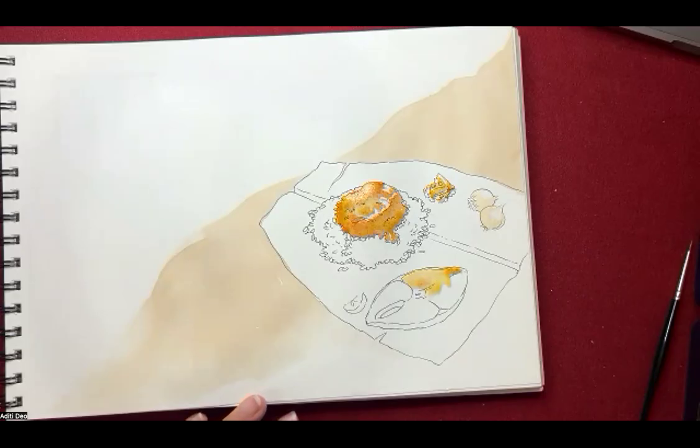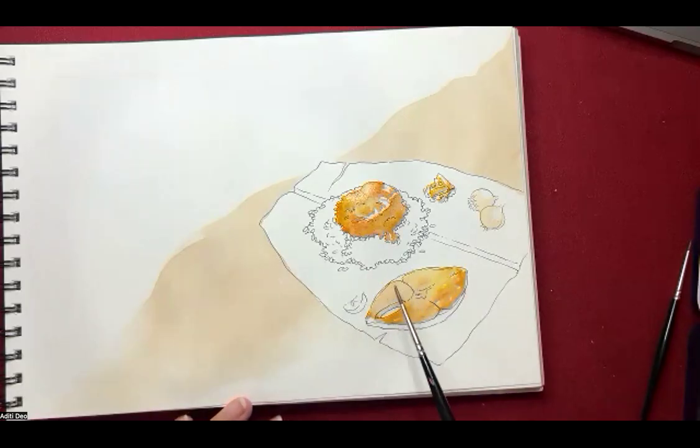For the fried fish, we use exactly the same colors, and we'll come back into this with a redder color afterwards. Since the objects are all organic, your colors also should be varied. You can't have one flat color on any of these.